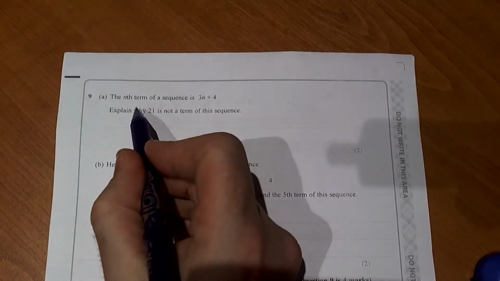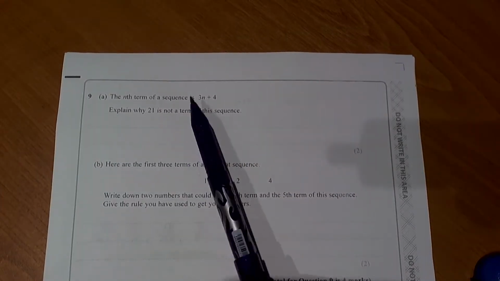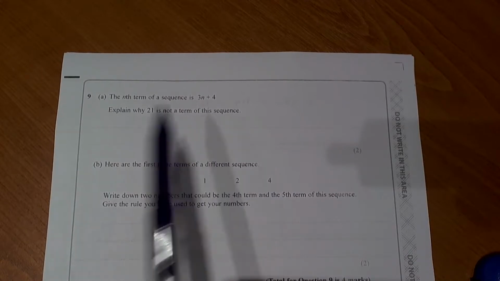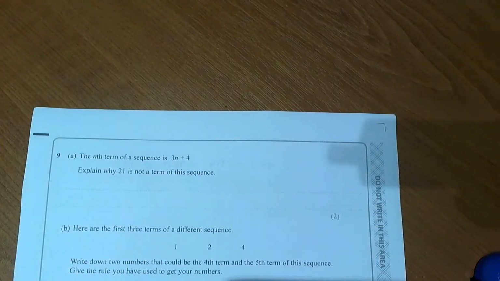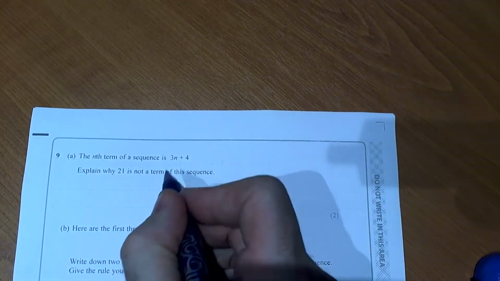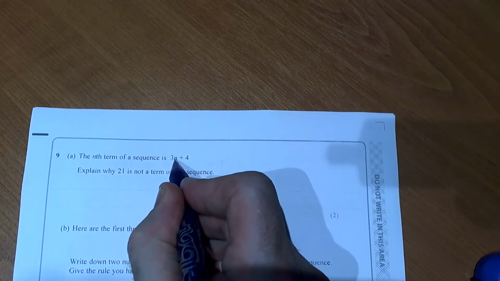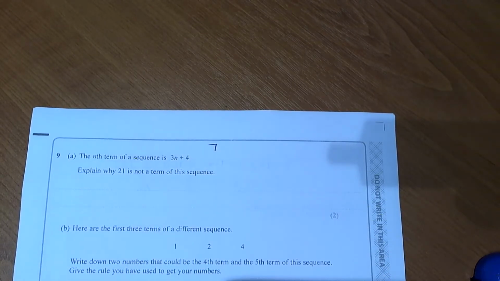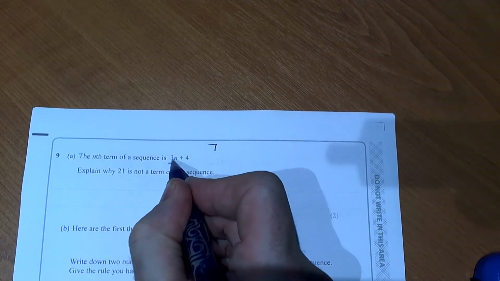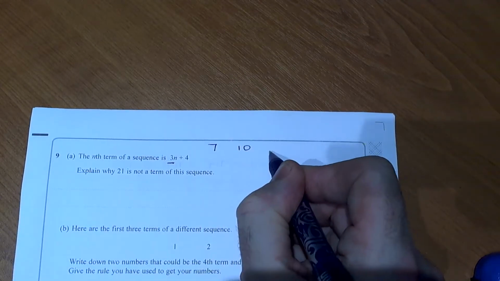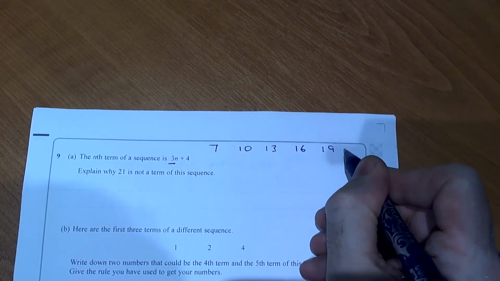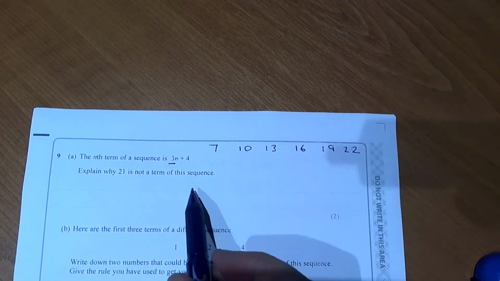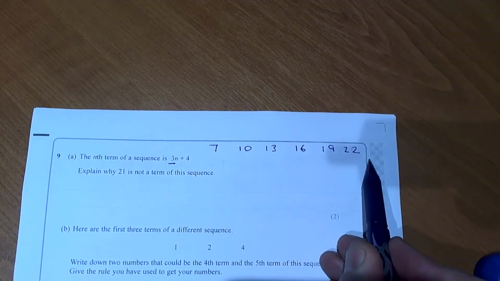Number 9, it says the nth term of a sequence is 3n plus 4. Explain why 21 is not a term in this sequence. Well, there's a couple of ways that we could do this question. We could work out the first few terms in the sequence. That would be the long way. If n was 1, 3 times 1 is 3. 3 plus 4 is 7. Now, the 3 in front of the n tells us that this sequence is going up in threes. So the next one in the sequence will be 10, then 13, 16, 19, and 22. That's one possible explanation. You see 21 is not in that list there.